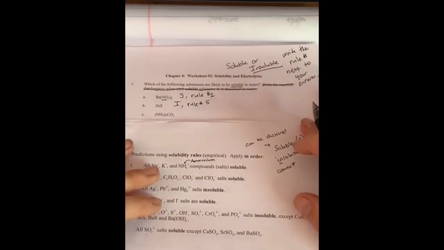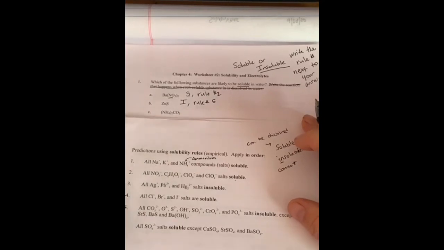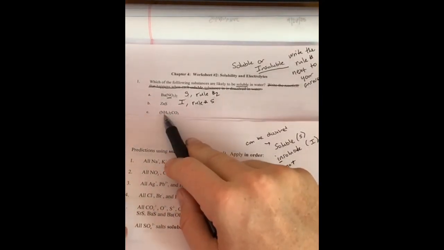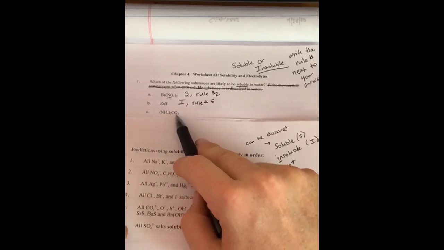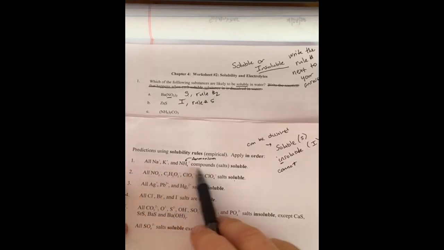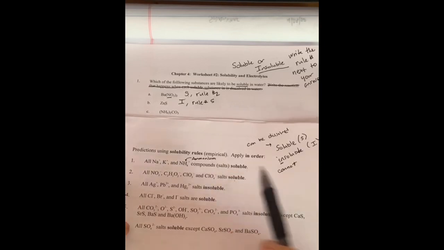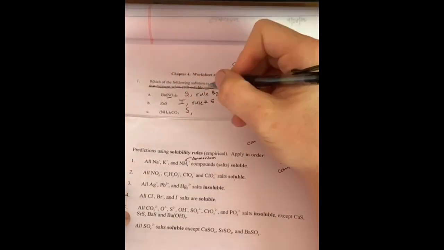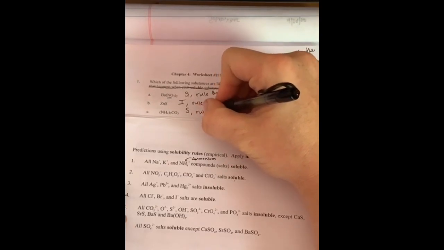All right. We'll do this one more, and that'll be it. So ammonium carbonate. That is going to be rule number 1 right here, because it says all sodium, potassium, and ammonium compounds are soluble. So we would say that this is soluble, S, and we would say this is rule number 1.